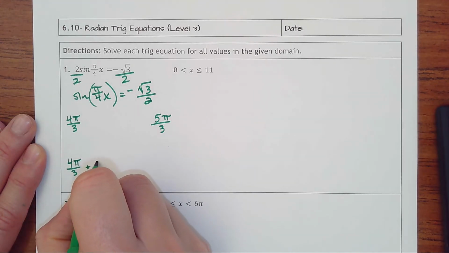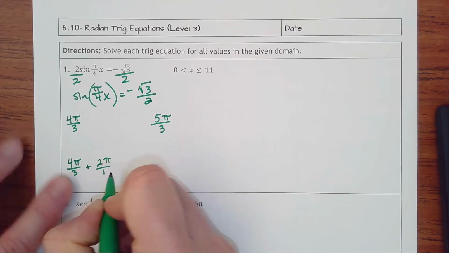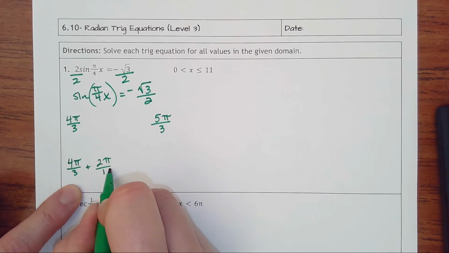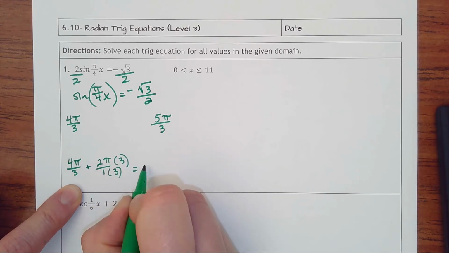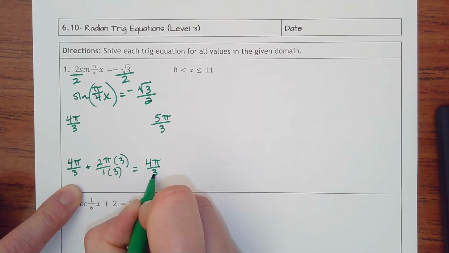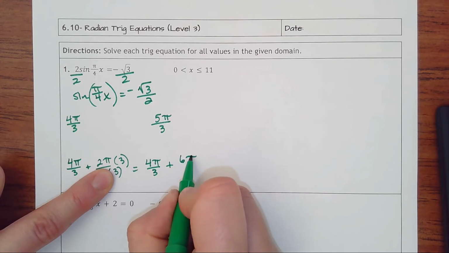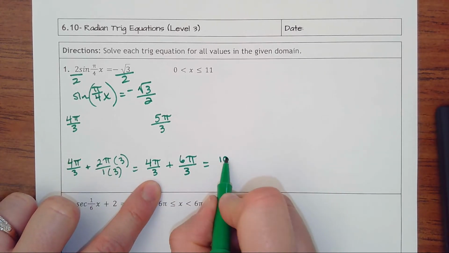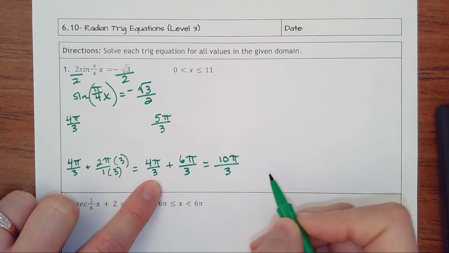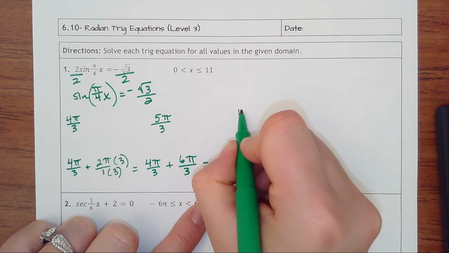So 2 pi, to make it have a common denominator, I'm going to have to multiply it by 3 on the top and the bottom. So that would really be taking 4 pi over 3 plus 6 pi over 3. And a lot of you will be able to do that in your head. That becomes 10 pi over 3. So that'd be another answer. So I'll write that up here.